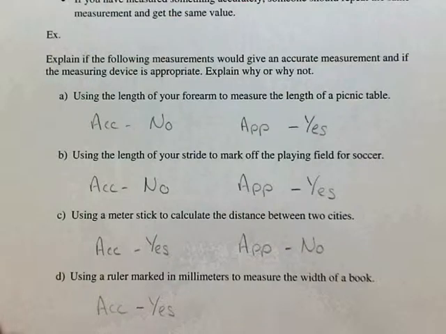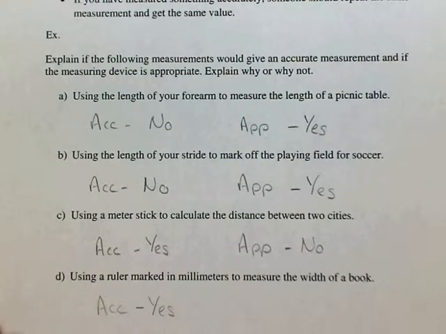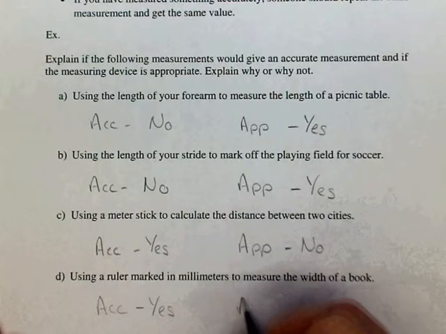Now the width of a book. Books aren't very wide. So if we're marking in millimeters, that would make sense. So it's appropriate? Yes, it is.